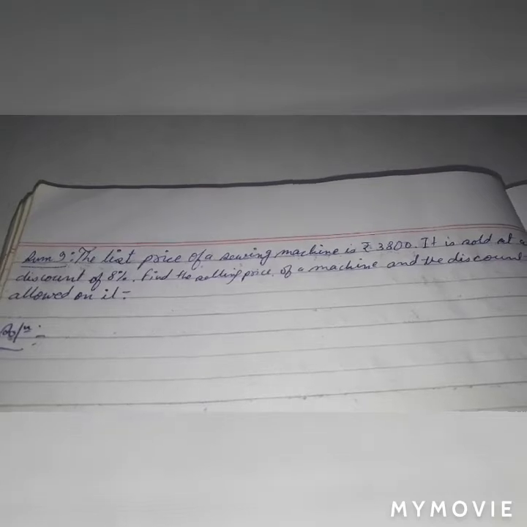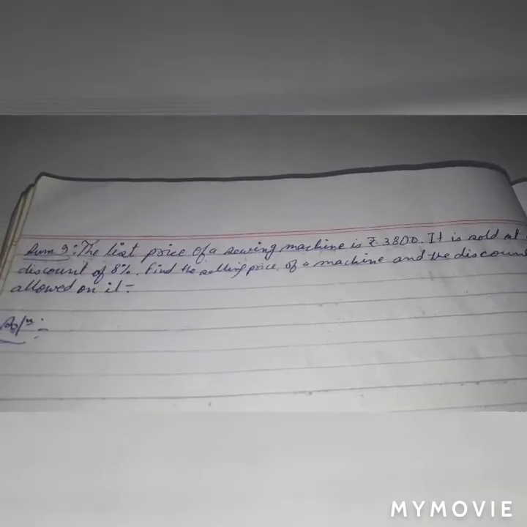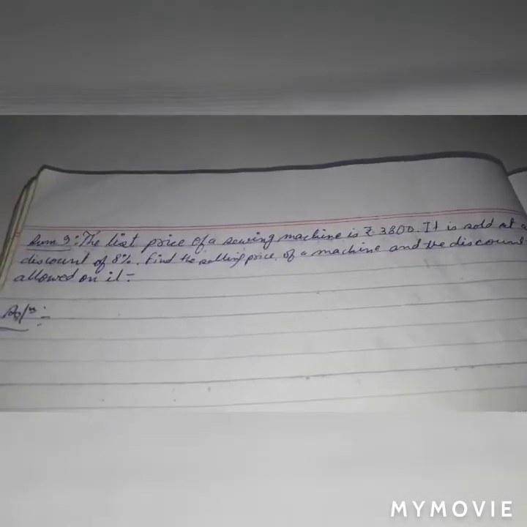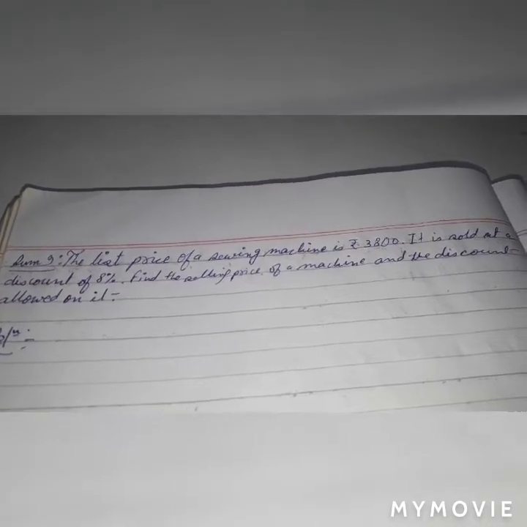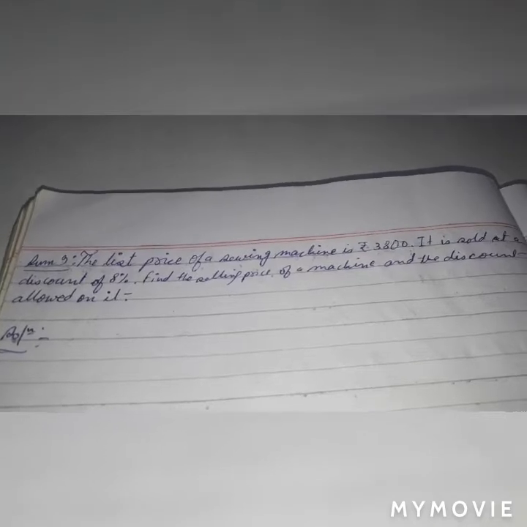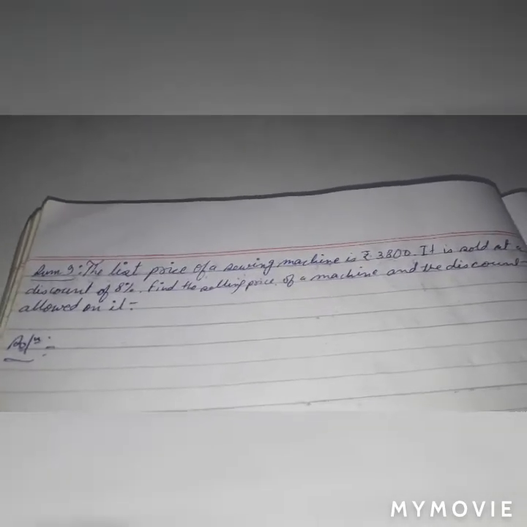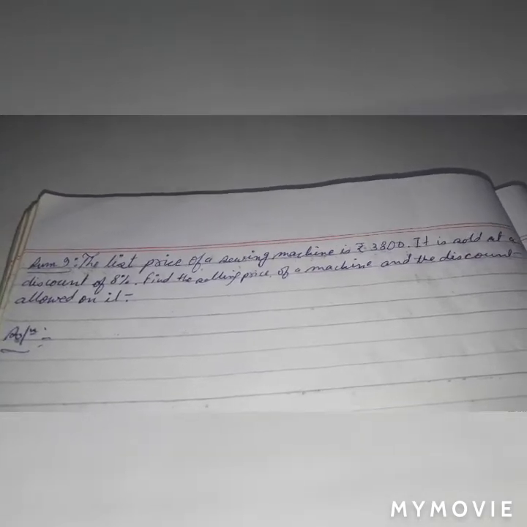The list price of a sewing machine is rupees 3,800. It is sold at a discount of 8%. Find the selling price of the machine and the discount allowed on it. Actually I am going to solve it, but I don't think explanation of this sum is necessary. I hope you can solve, but I will give not a brief explanation. I will give you the steps.